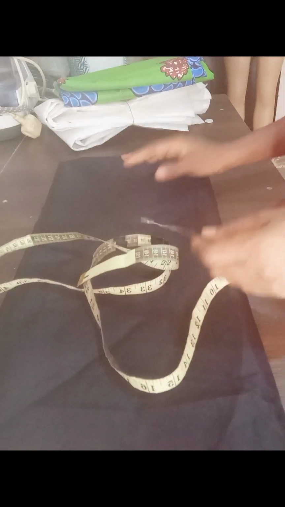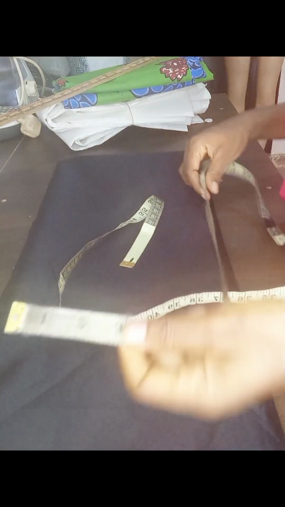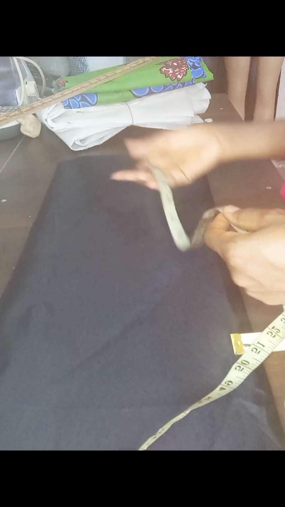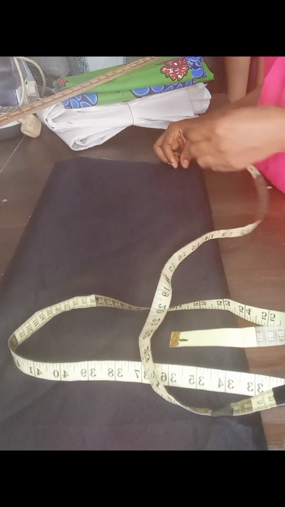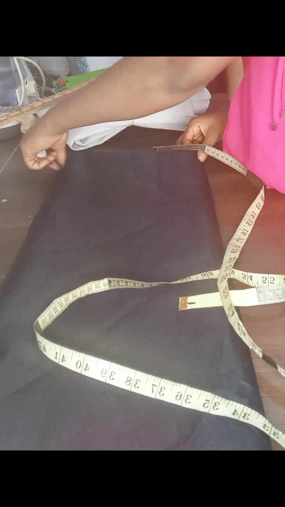36 divided by 12 will give me 3 inch. Then I will add 1 inch sewing allowance. So from the waist part now, I will have to mark, it's already on fold, so I will mark 1.5, plus 1 inch sewing allowance.